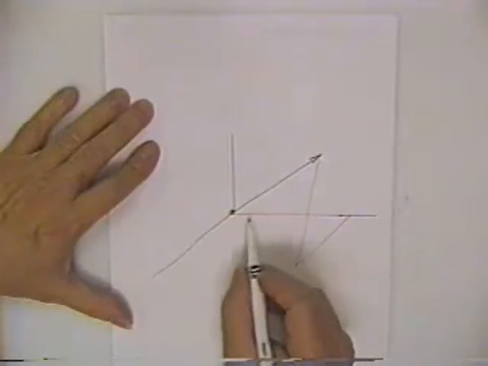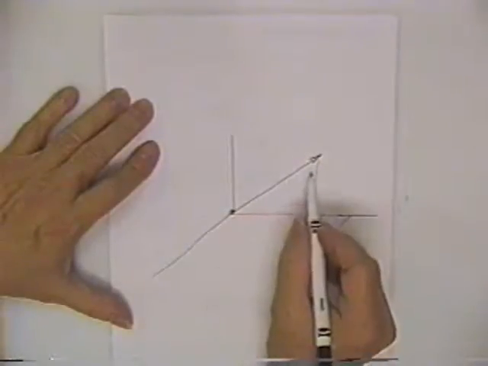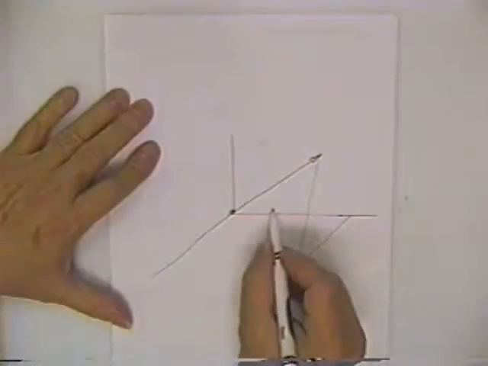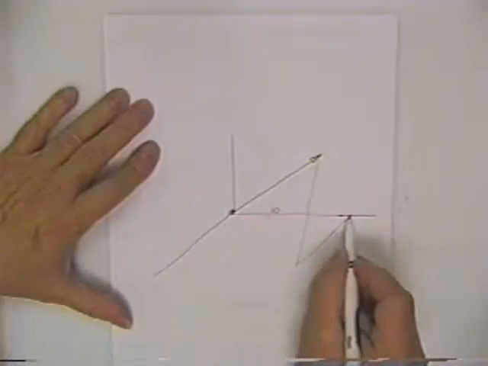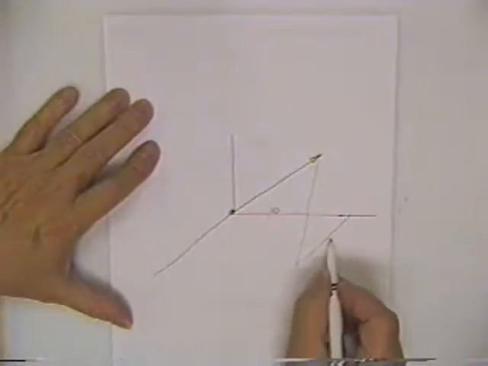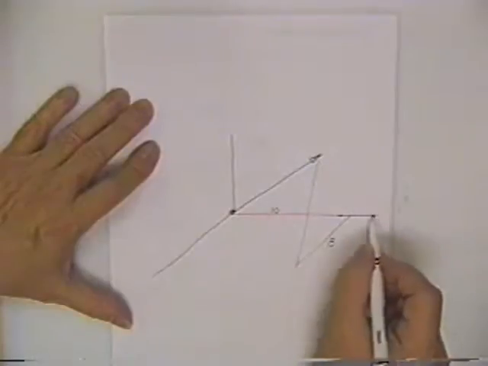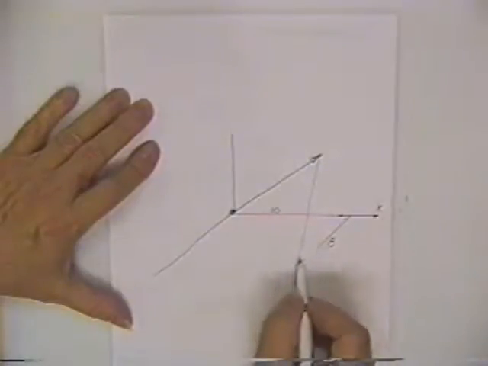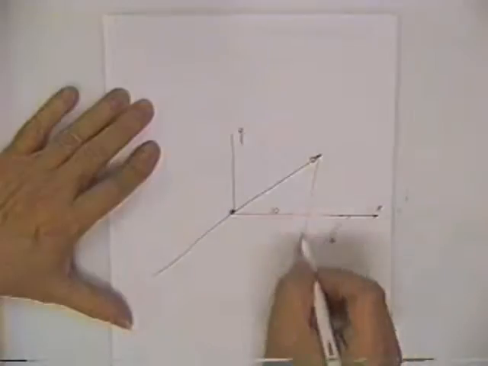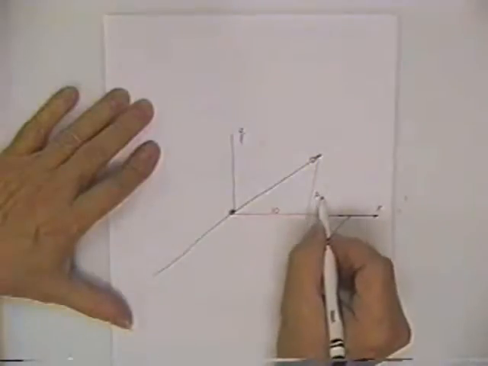In other words, it's sitting at some dimension. Perhaps this is 10 meters, this is 8 meters off of the X-axis, and this is up in the air along the Y-axis 20 meters.